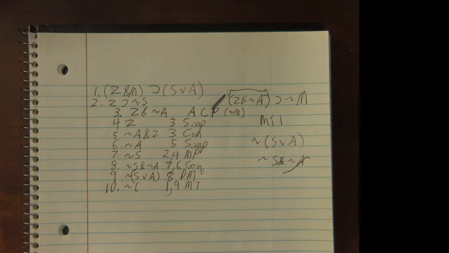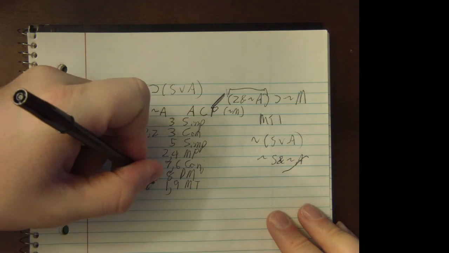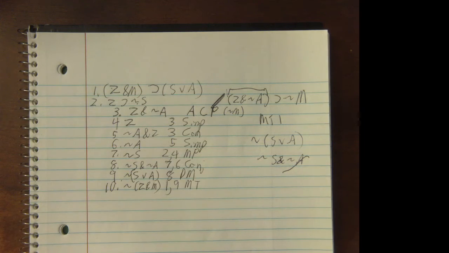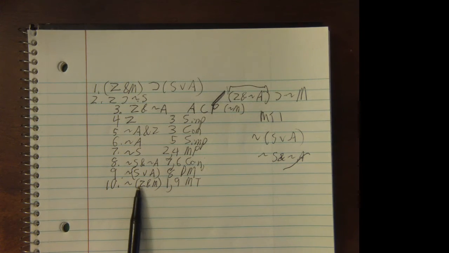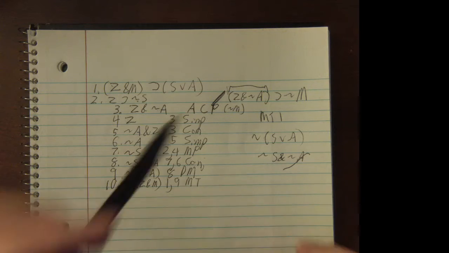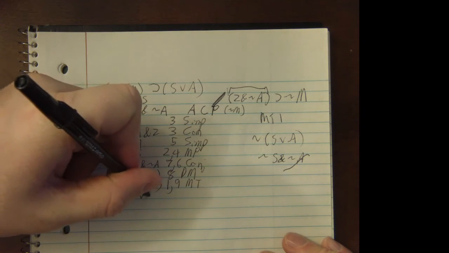Next step, turn my brain off. Write not P. I write a negation. I write everything before the horseshoe, including the parentheses. I've done 2 things. I learned something new, and I moved my M. Where's my M now? Inside a negation. The only thing we could do with the negation is De Morgan's. Becomes not Z or not M.